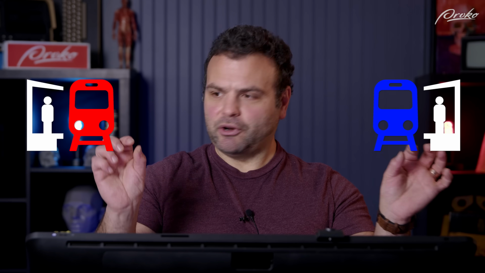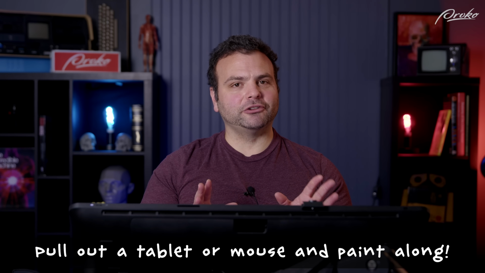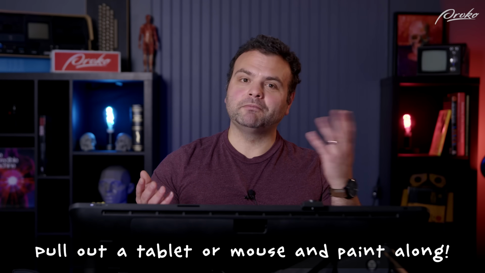Think of them like two train stops. Your warm stop is here, your cool stop is here. Most of the time, you're not actually at your destination stops. Most of the time, you're going to be somewhere in transit between the two. Using color is like that in the sense that usually you're not painting with your warmest or your coolest color. You're painting with some intermediary color. So here is where we make our first little chart of how to travel between warm and cool.